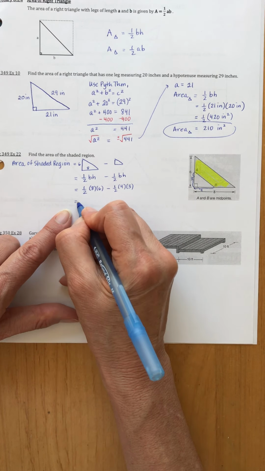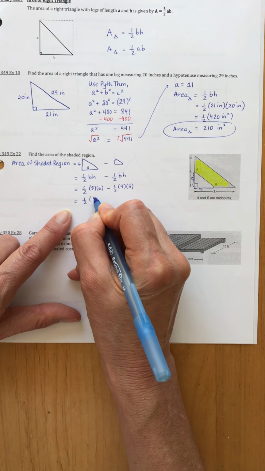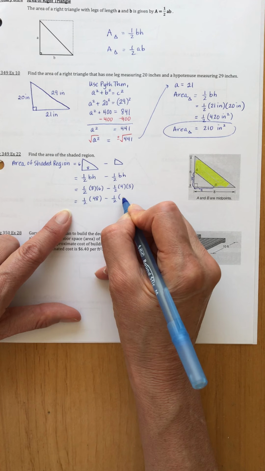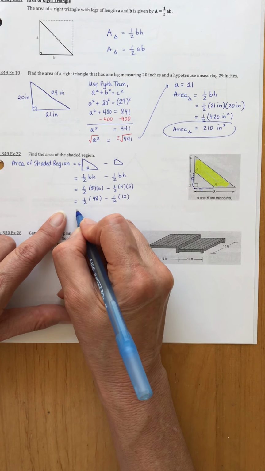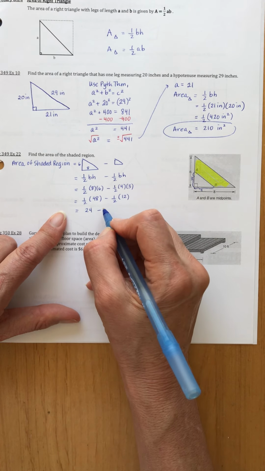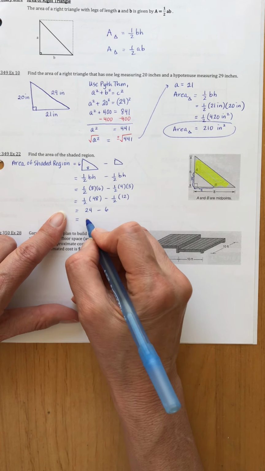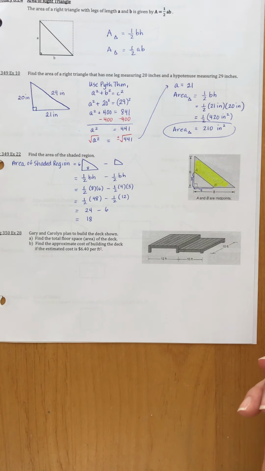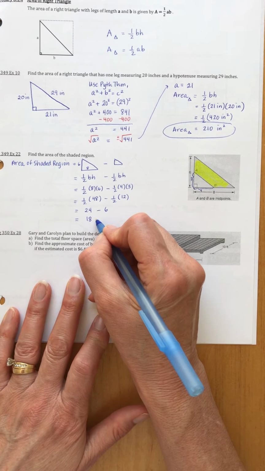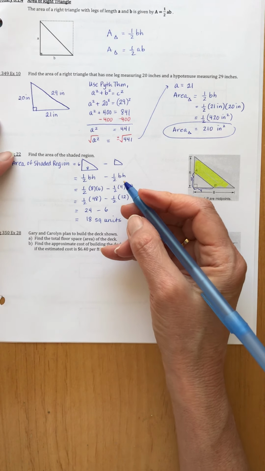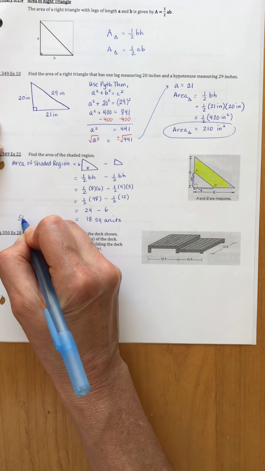Okay, so what do we get there? We get 1/2 times 8 times 6 is 48, minus 1/2 times 4 times 3 is 12. So we get 1/2 of 48 is 24, minus 1/2 of 12 is 6. And when we do that subtraction, we get 18. And we don't know what these are, so we're just going to call them square units. And that's the area, the shaded area.